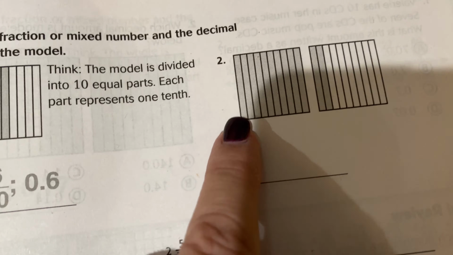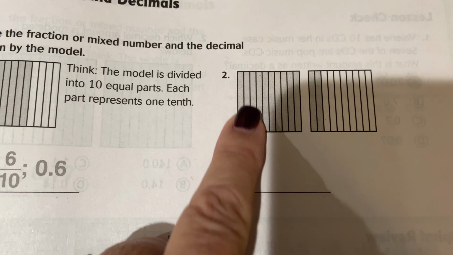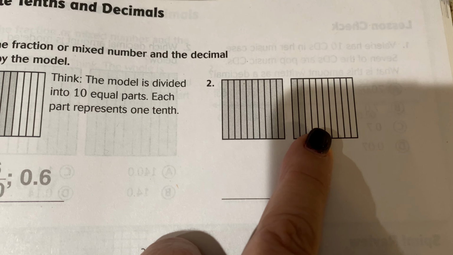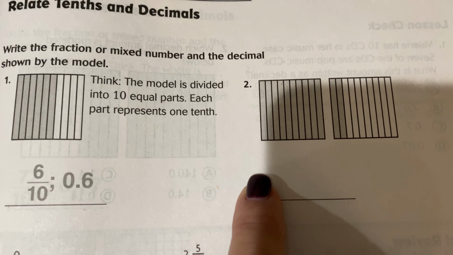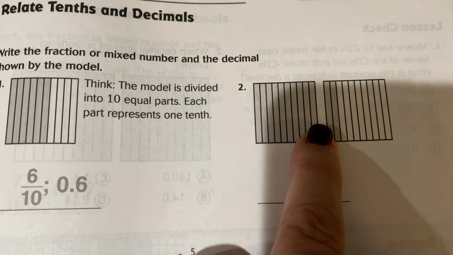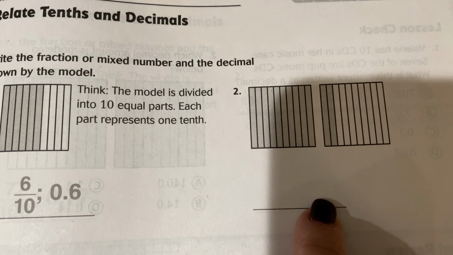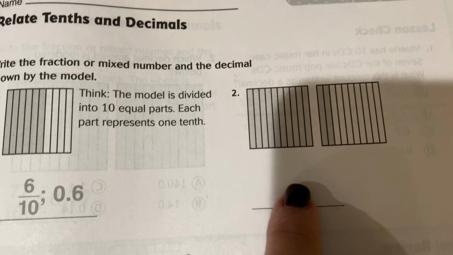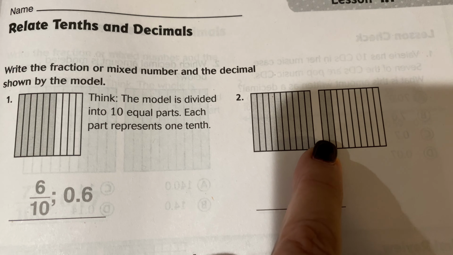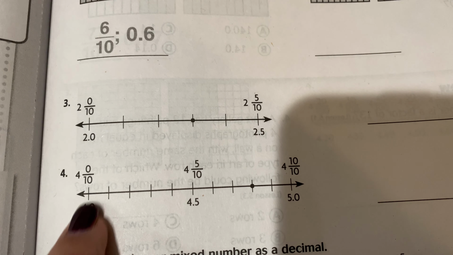So here you're going to look at this model. This one's completely shaded in, so that's a whole 1. And how many tenths? So it's a mixed number. It's going to be a number with a whole and then a fraction to go with it. That's your mixed number. And then you're also going to write the decimal that it represents. So 1 will be, I'll give you a little clue. 1 point, how many tenths do you have? That's number 2. Now here you're doing it on number line.